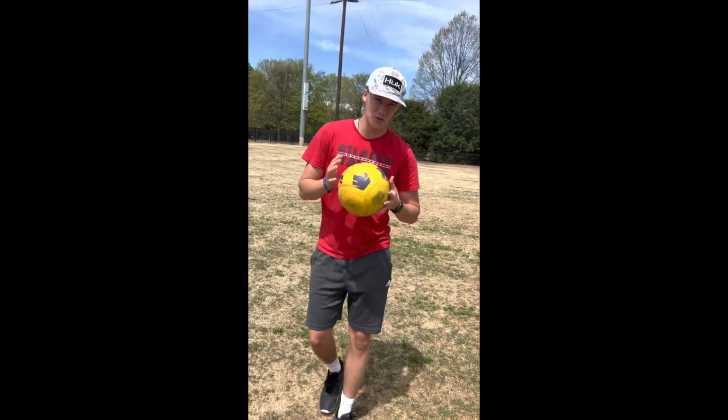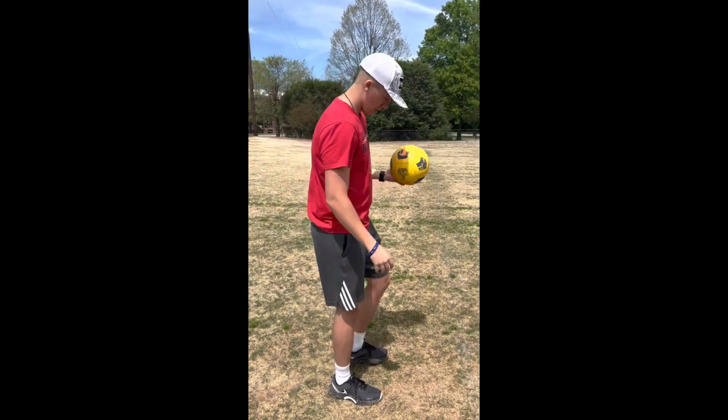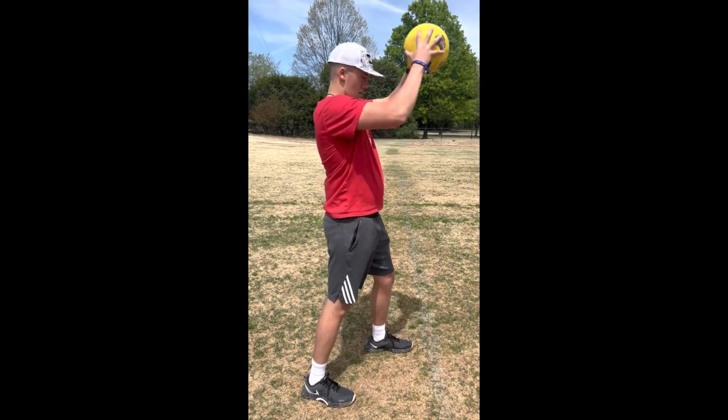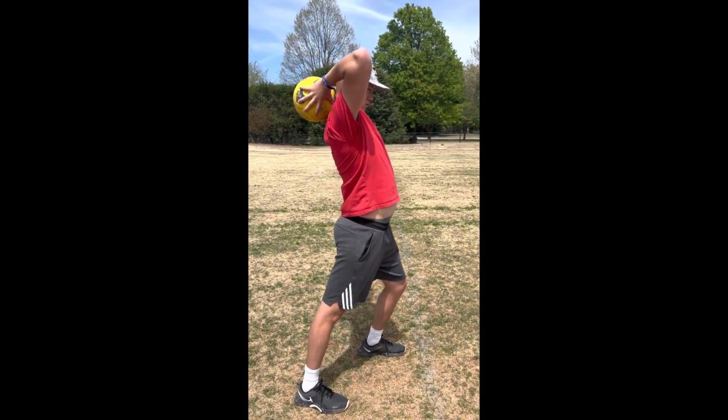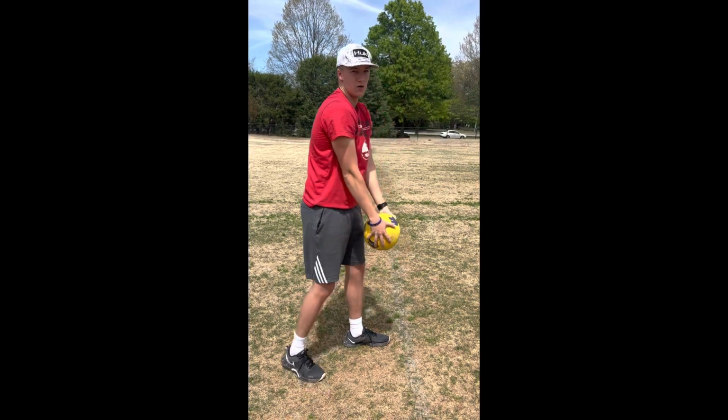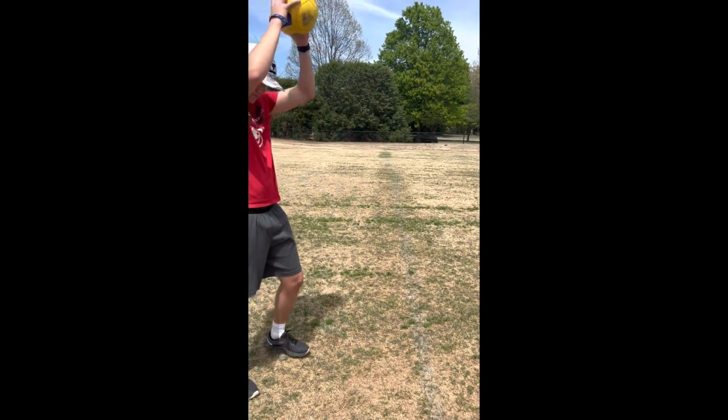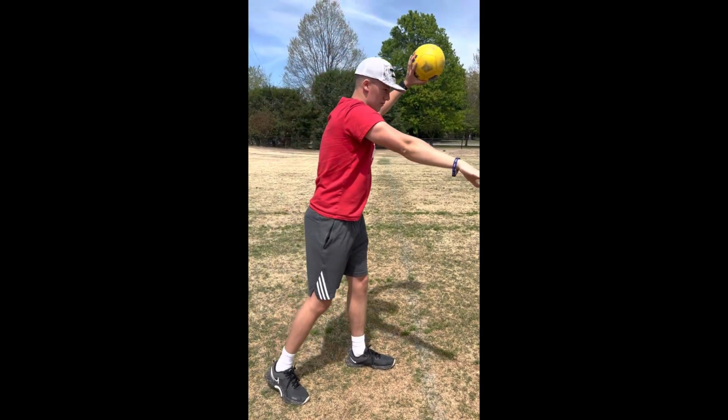Our fourth skill cue is follow through. So taking our placement, grip, arch, and follow through, we want to follow all the way through with the ball, okay? We do not want to stop halfway. We want to follow all the way through the ball.